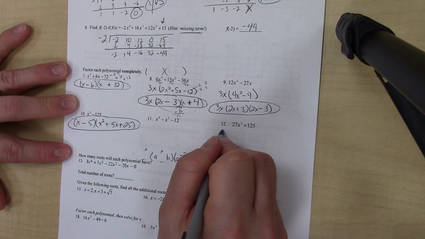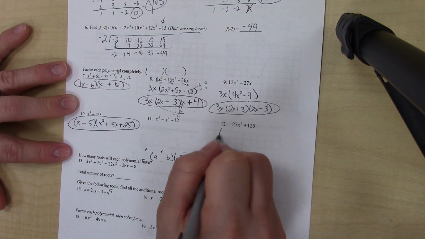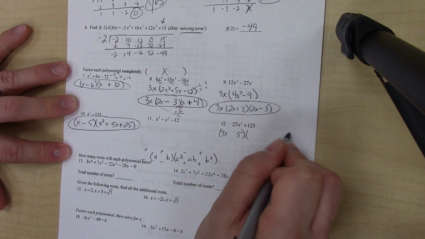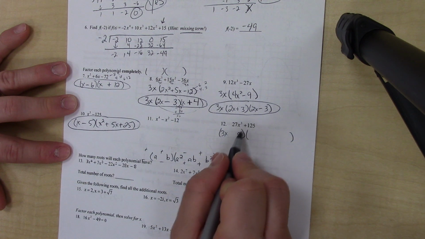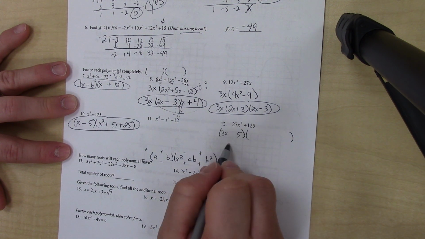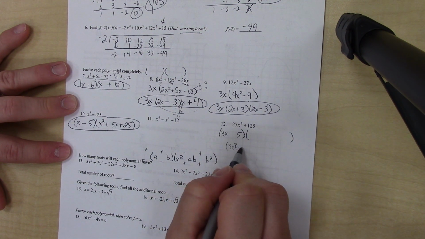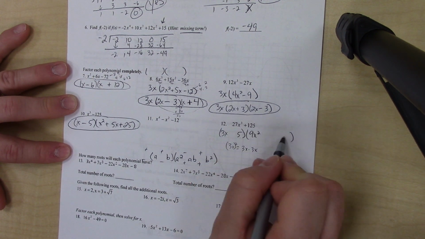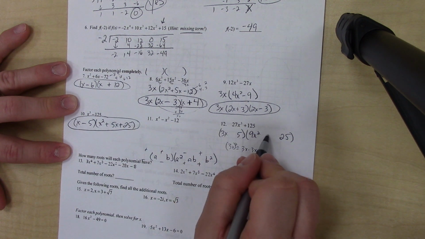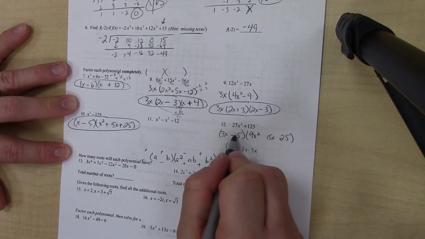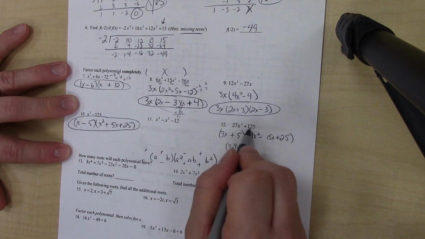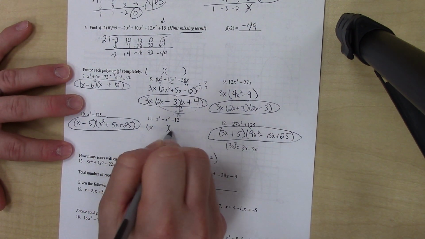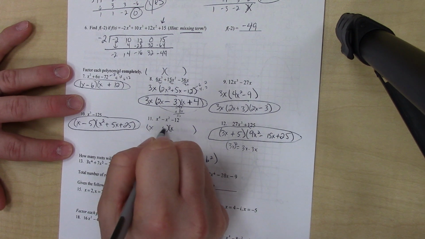27, the same kind of thing. 27 is 3x and 5. Probably should have showed something besides 5, but oh well. 3x squared means 3x times 3x, which is 9x squared. 5 squared is 25. Multiply the two together to give me 15x. Same, opposite, plus. Done.